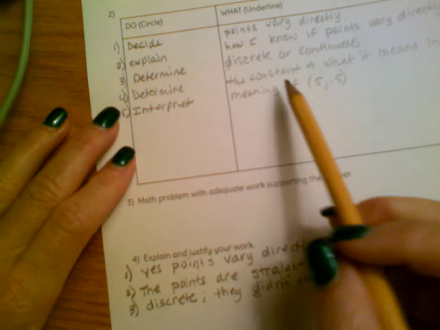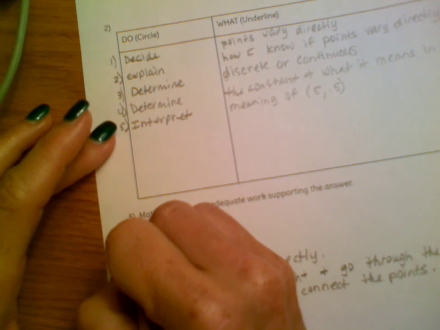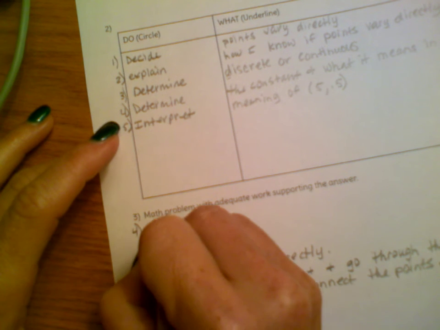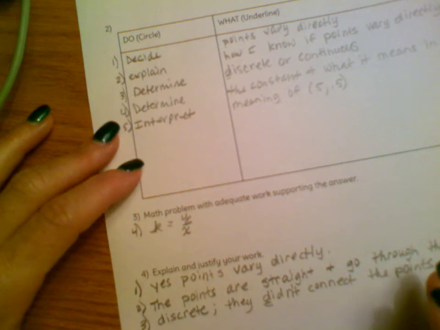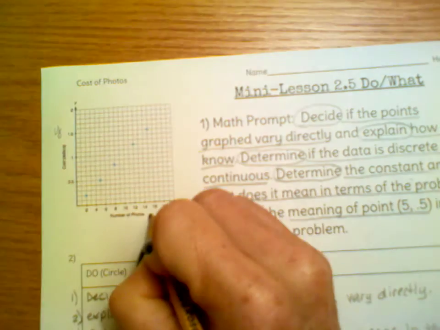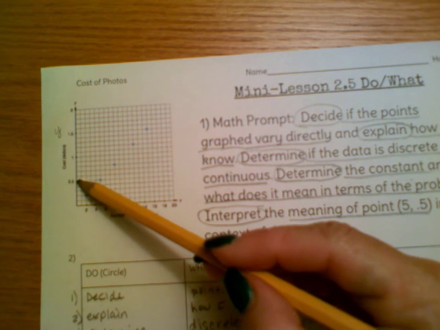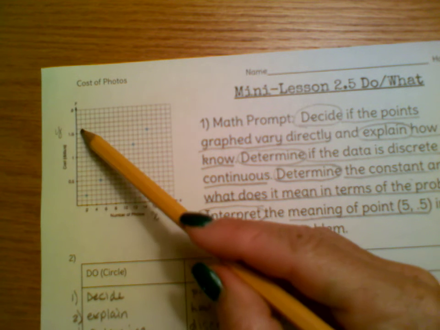Okay, now 4 says to determine the constant and what it means. So I'm going to do that up in this area. So what do I know about constant? Constant's letter K, and I know it equals y over x. So I'm going back up to my graph, and I know this is the y side and this is the x side. But some of these are at really icky numbers, because I see here this is a 0.5, here's a 1, 1.5.